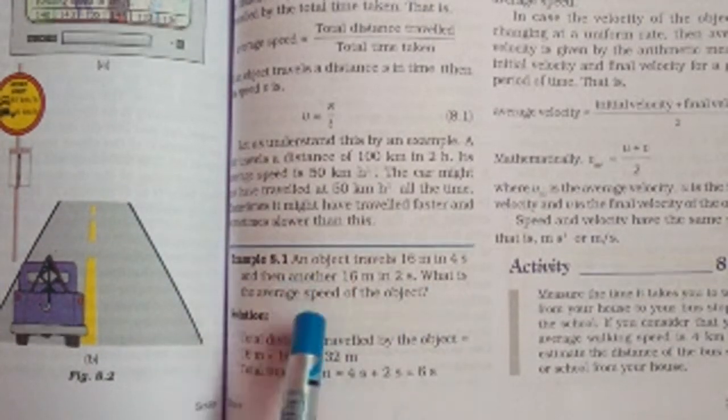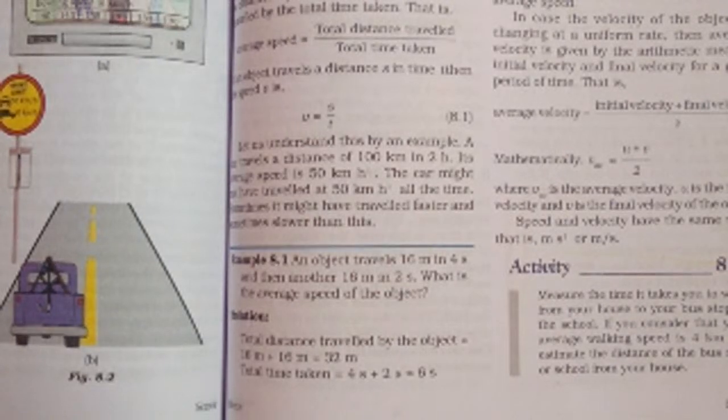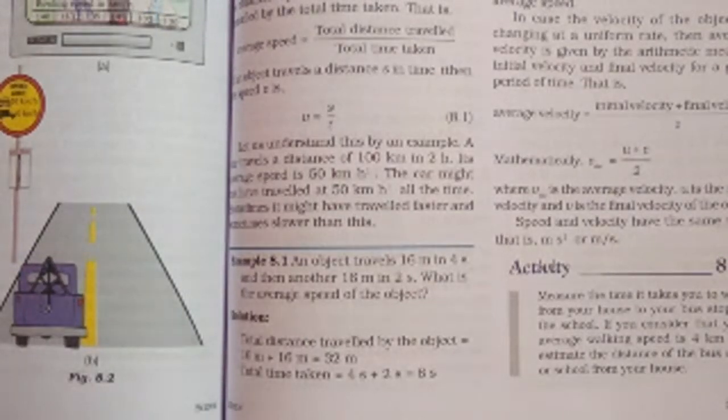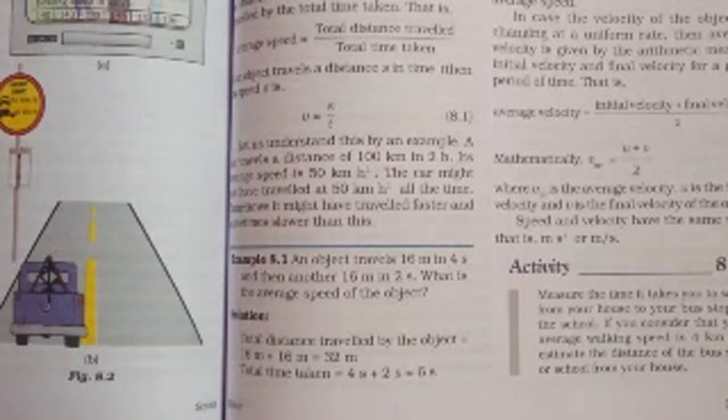What is the average speed of the object? Here they ask what is the average speed. According to the definition of speed, we know that speed is the total distance traveled divided by the total time taken. So what is given? An object initially travels 16 meters in 4 seconds, then it travels again 16 meters in 2 seconds. Now we have to find the average speed of the object.